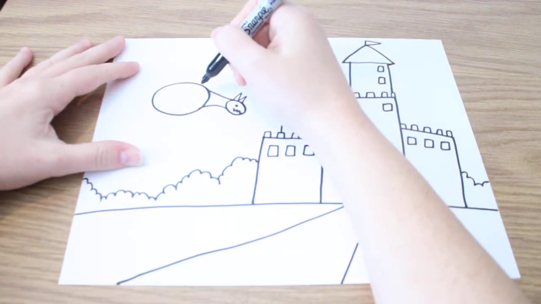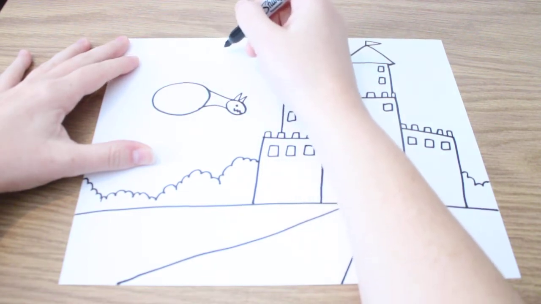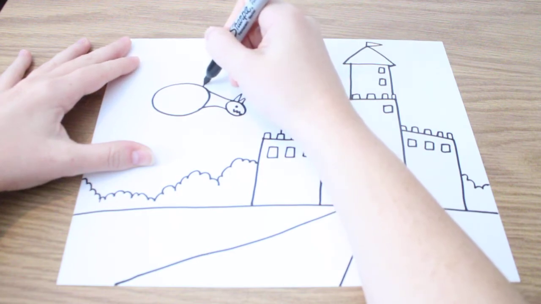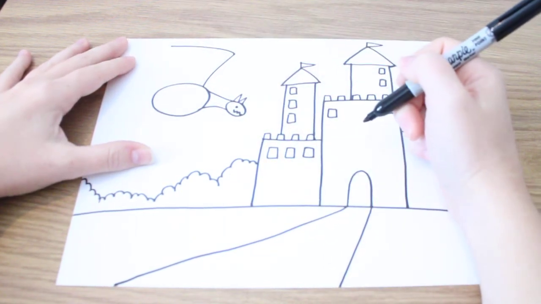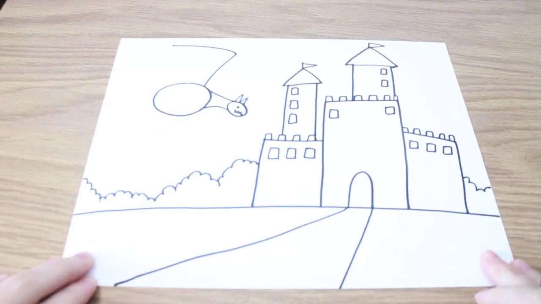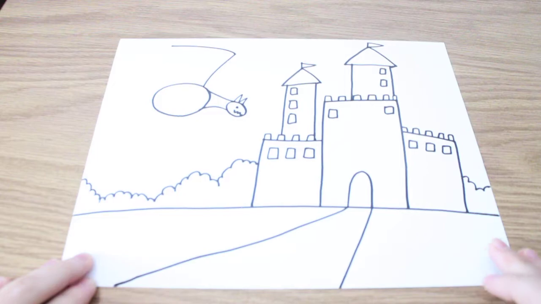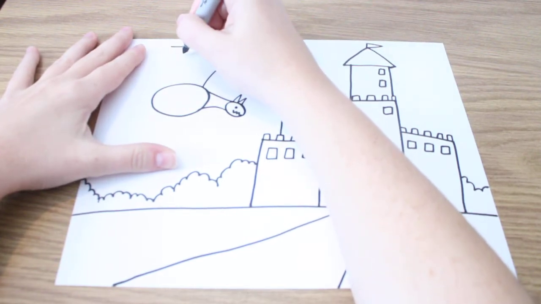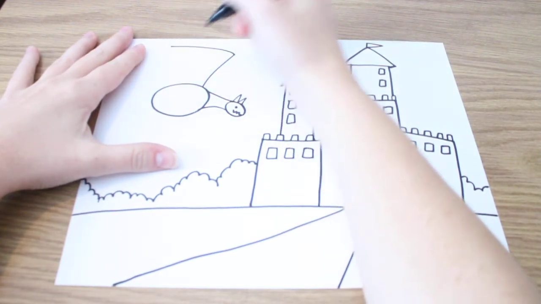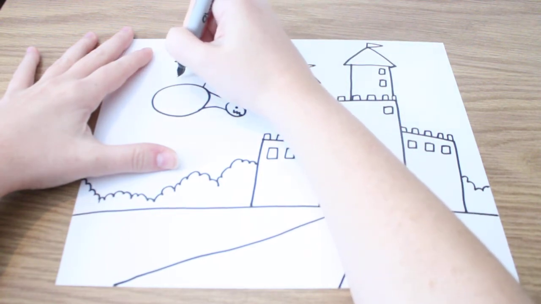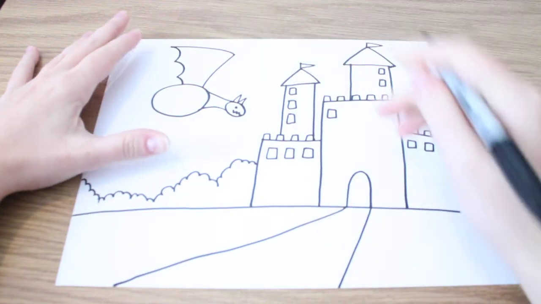Now, for his wings, we're going to put a big, like an L, but it's upside down. So we'll go L. Okay, then we're going to put backwards C's, bump, bump, until we get to his body. So you're going to go bump, bump, bump. Stop when you get to his body.